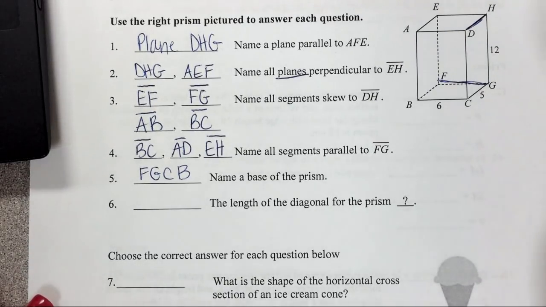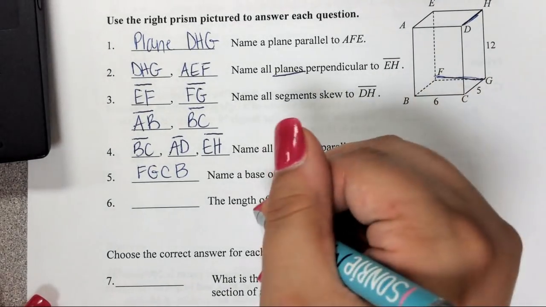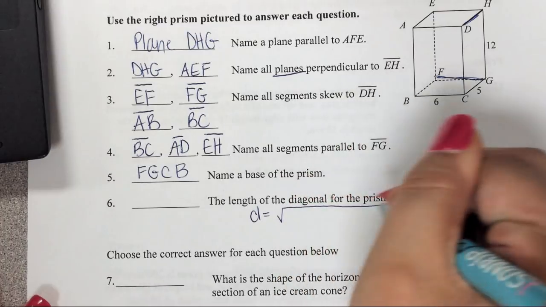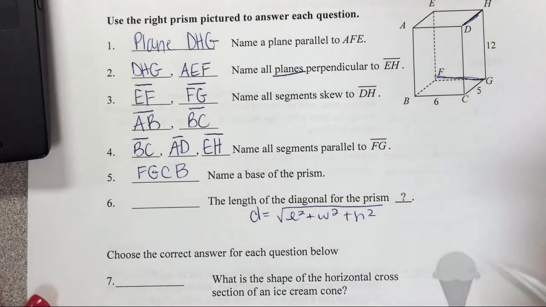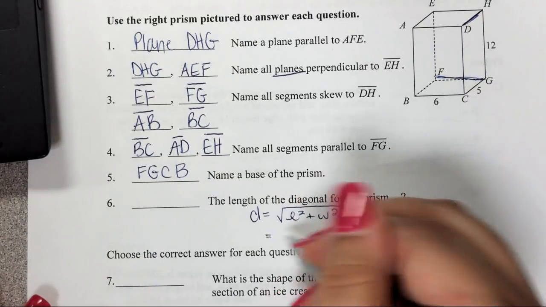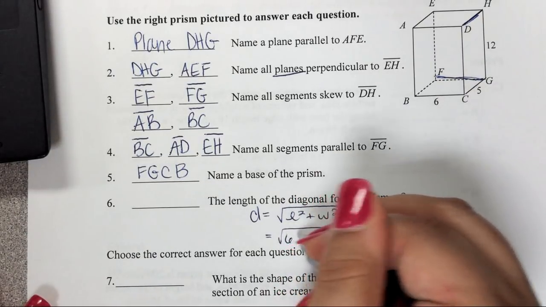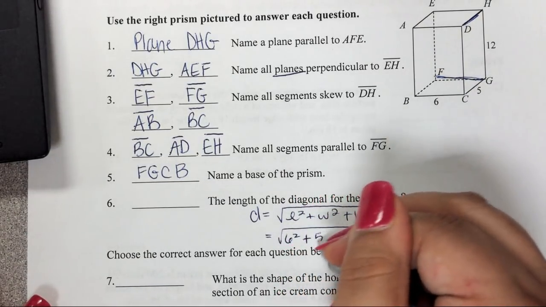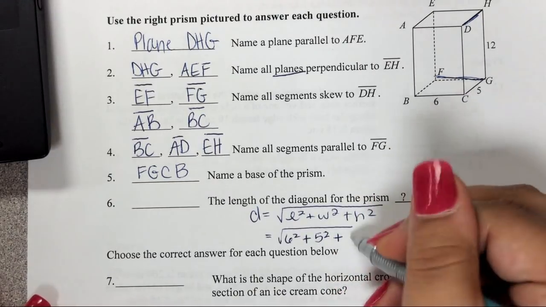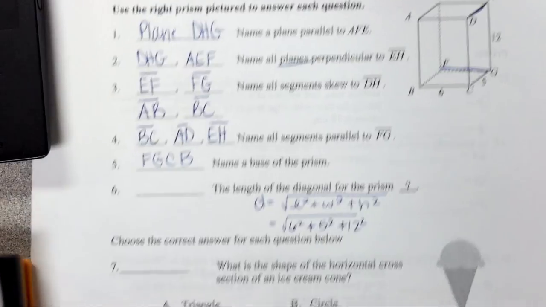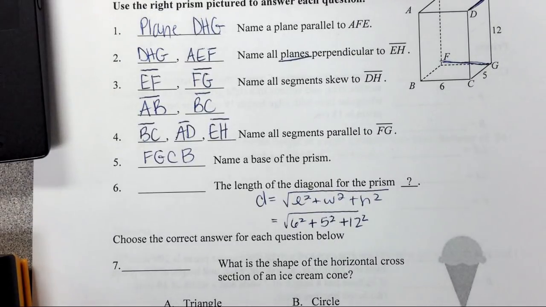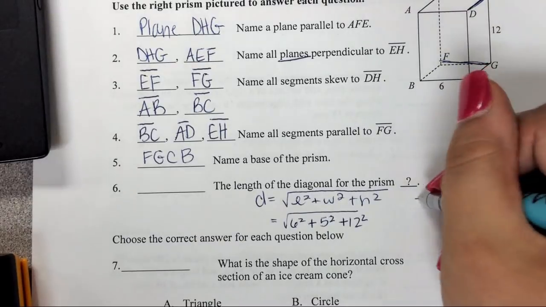Cool. And the length of the diagonal. How do you find the length of a diagonal? That's going to be, the diagonal is the square root of length squared plus width squared plus height squared. What's my length? 5. And what else? What's my height? 12. And I don't know what all that is. So 36 plus 144 plus 25 gives me 205.